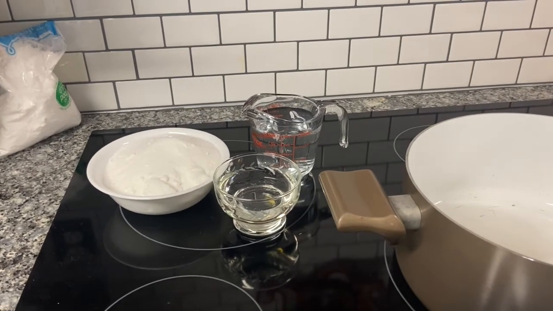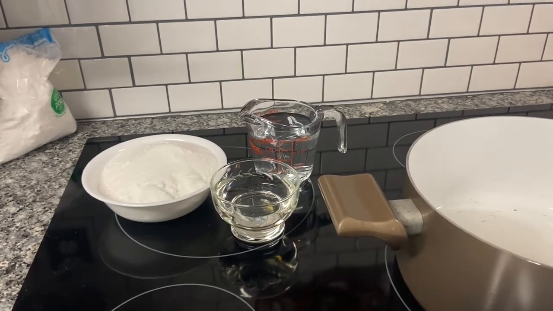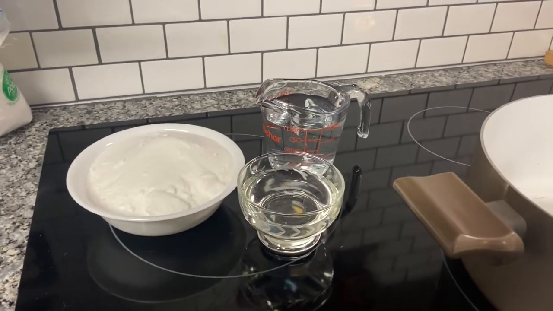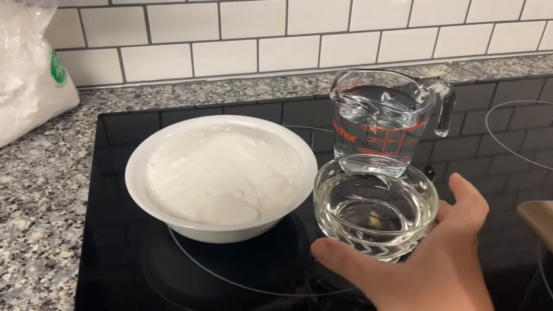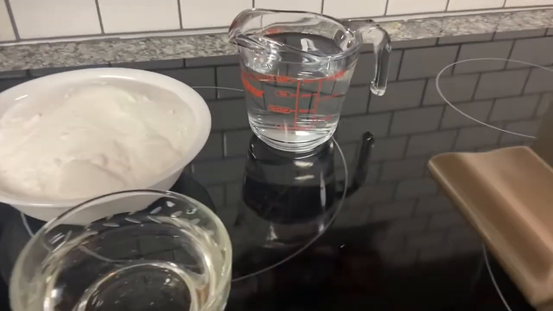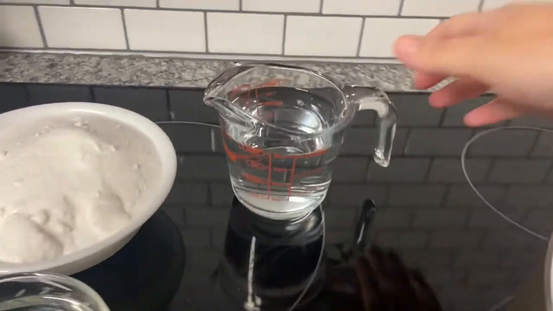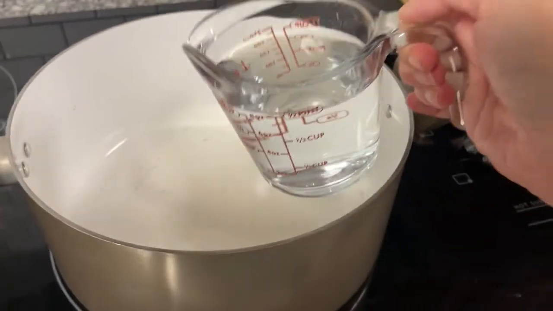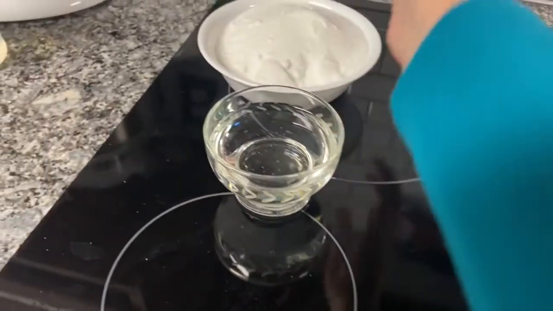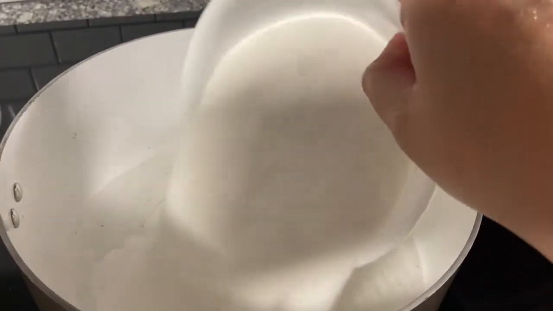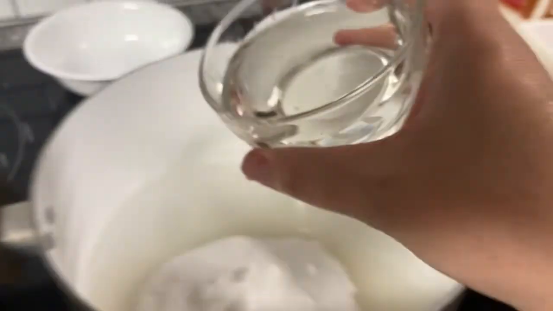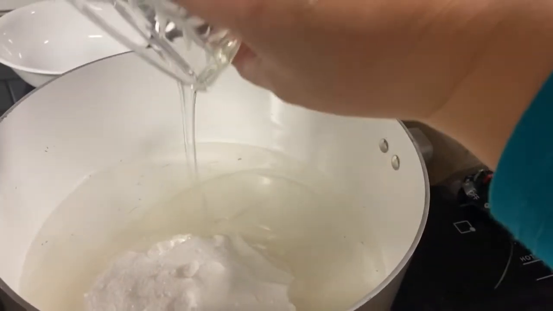I have actually pre-measured my ingredients just to make filming a little bit easier. But the way you start this recipe is you're going to measure out 2 cups of plain sugar. You're going to measure out 2/3 of a cup of your corn syrup. And you're going to measure out 1 cup of just plain water. And what you'll do first is we're going to pour our water into our big saucepan. And then we are going to add our sugar. I haven't started heating this yet. And then finally we are going to add all of our corn syrup in there.